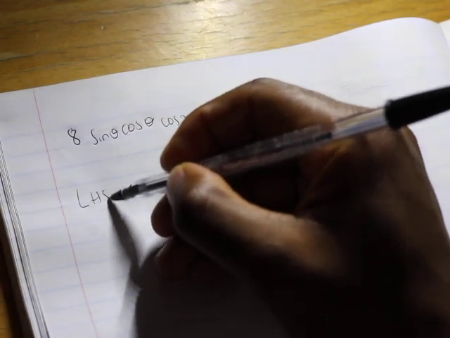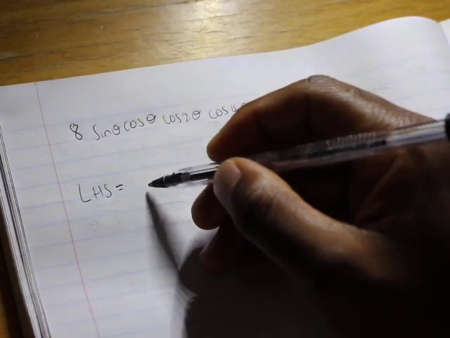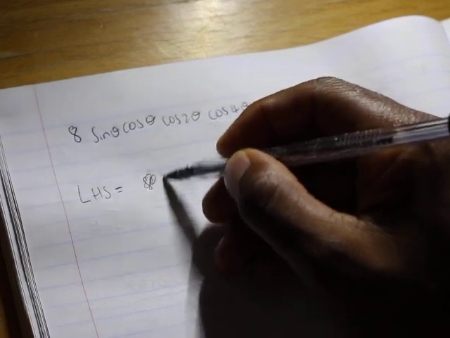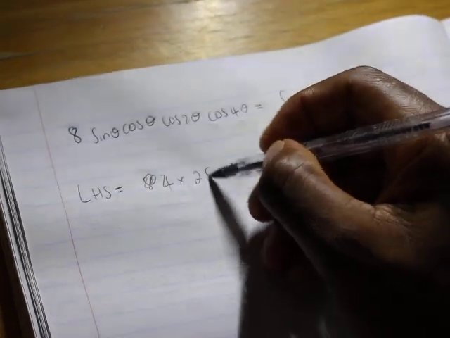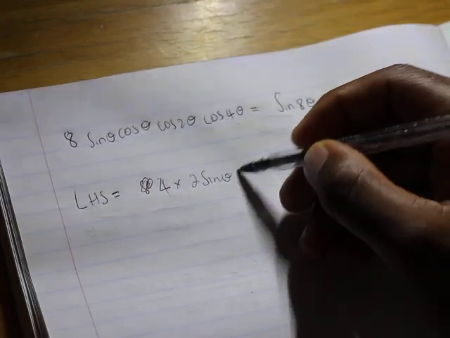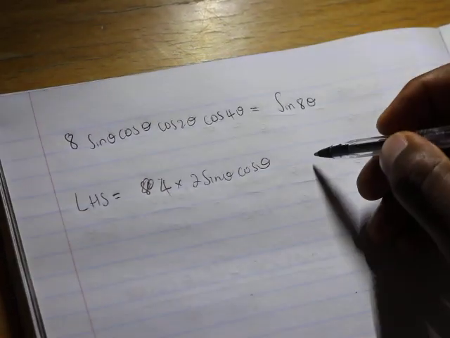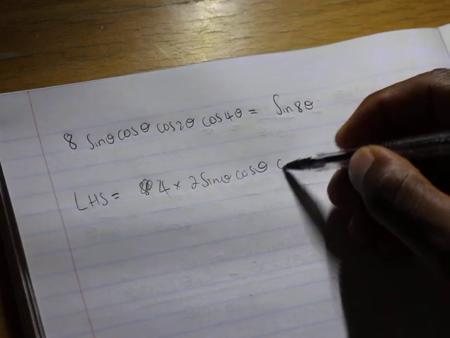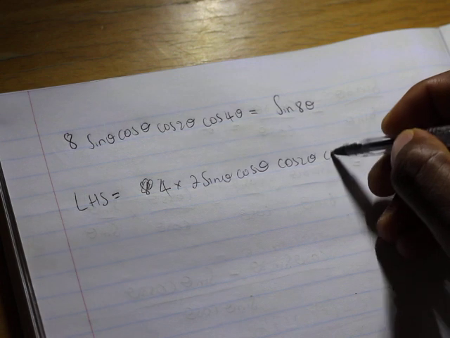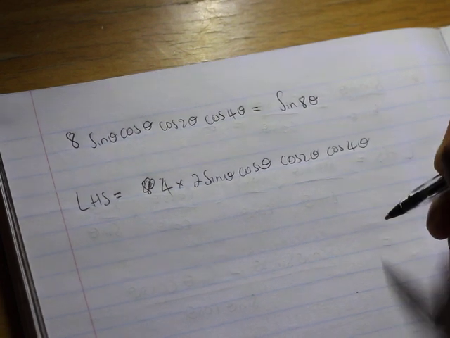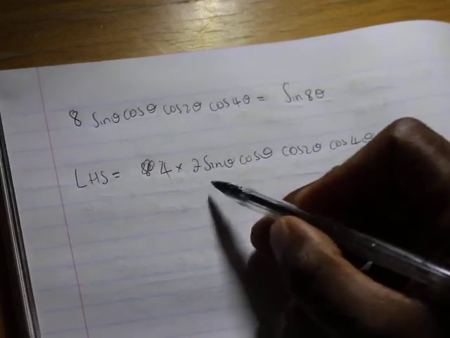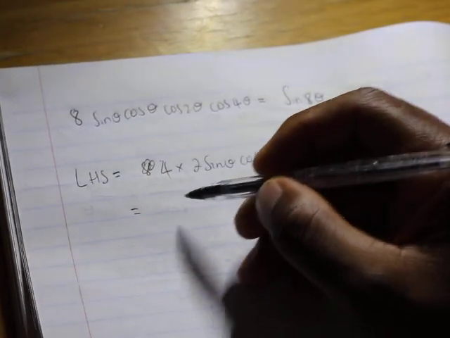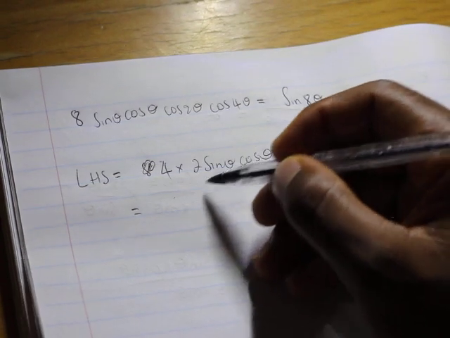So left hand side is equal to 8, not 8 but 4 times 2 sine theta cosine of theta, right? And then multiplied by the cosine of 2 theta cosine of 4 theta. If you look at it, 2 sine theta cos theta, we've got an identity for that. So that is simply sine 2 theta.